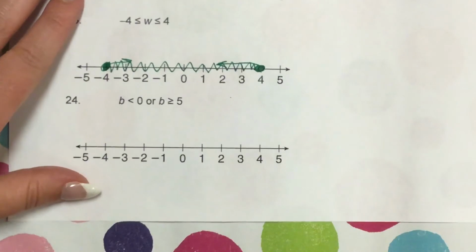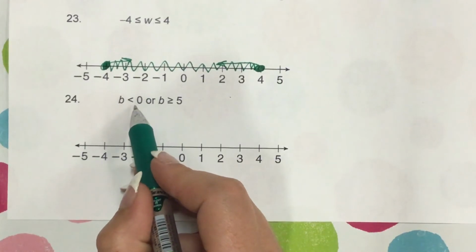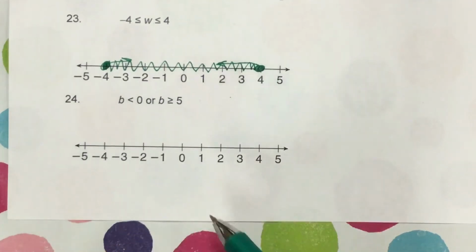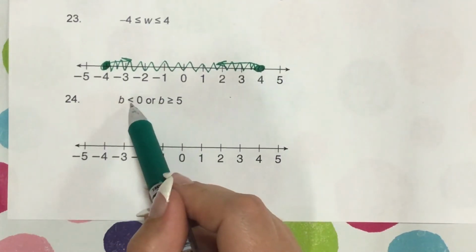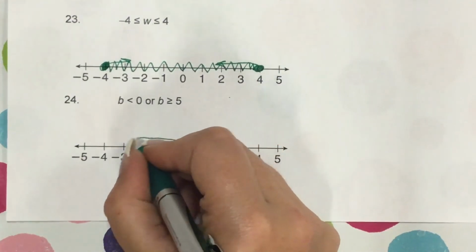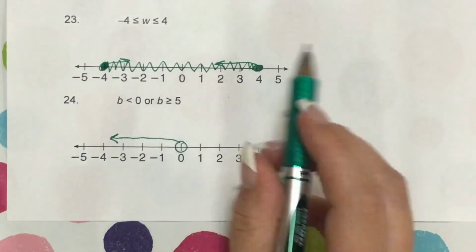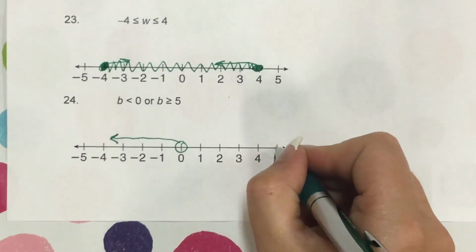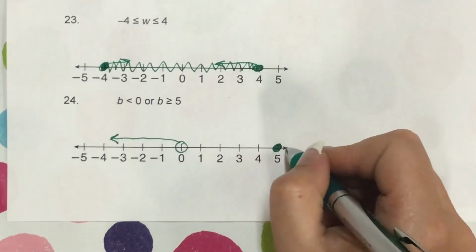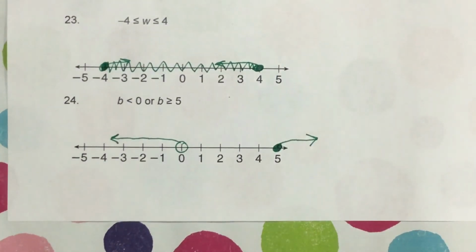Let's go ahead and do problem number 24. Okay, b is less than 0 or b is greater than or equal to 5. So let's do the first part here. B is less than 0. So I'm going to go to 0. I need to figure out less than is going to be an open circle. And b is less than 0, so all the numbers that are less than 0 would be this way. Or b is greater than or equal to 5. Well, 5 is here. Greater than or equal to is a closed circle. And everything that is greater than or equal to 5 would be this way. So that's how you would graph problem number 24.